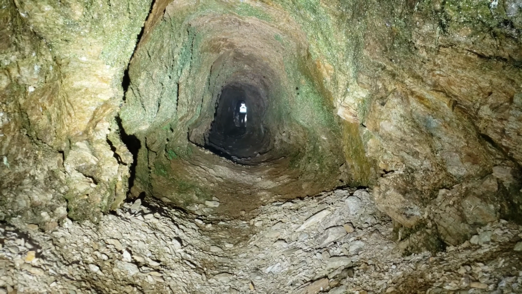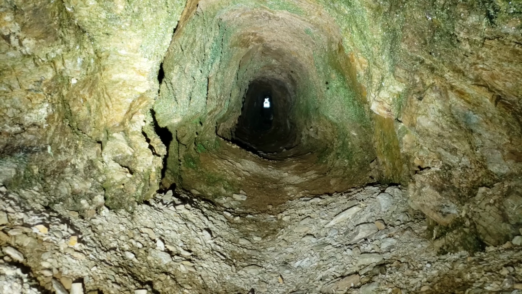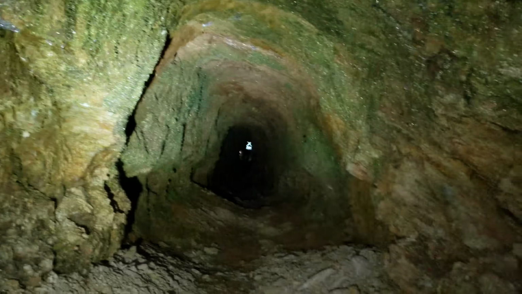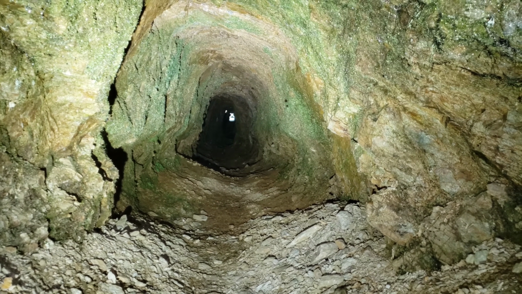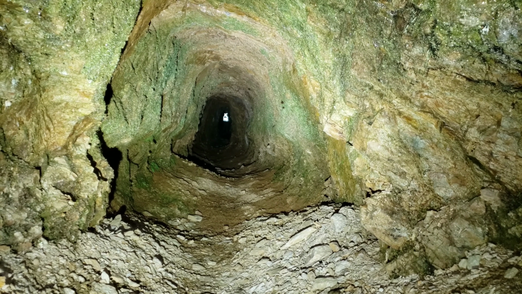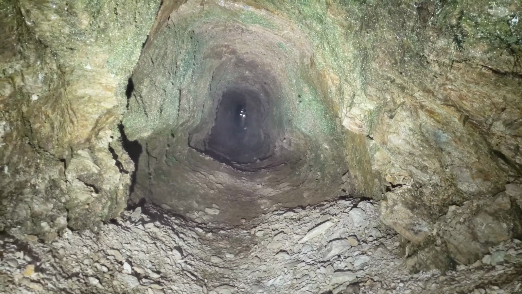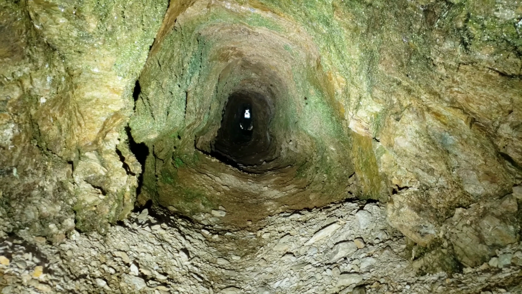So, checking out this mine again. You can see schistose rock, quartz there. We were here the other day and we didn't have any camera equipment, so we thought we'd come back and do this. We found a nice little area with quartz that's mineralized.